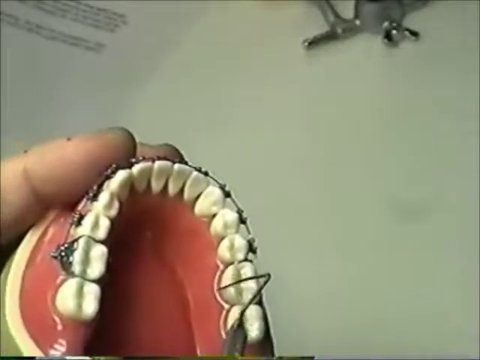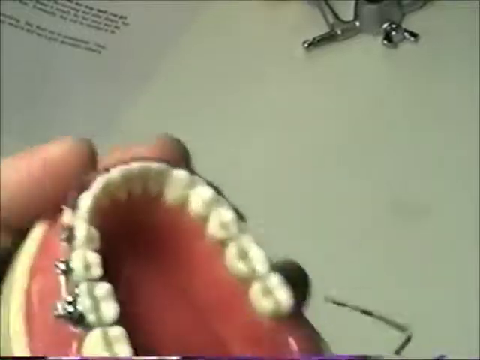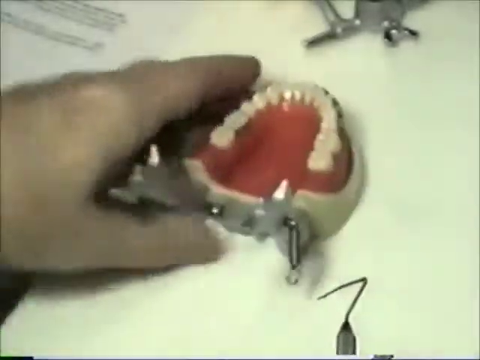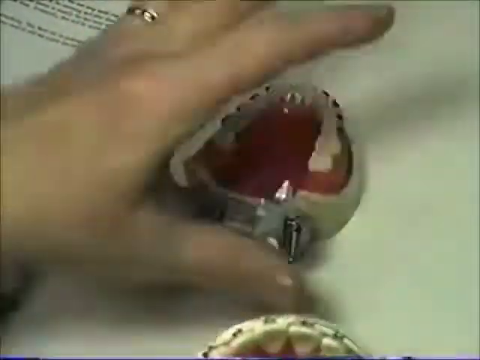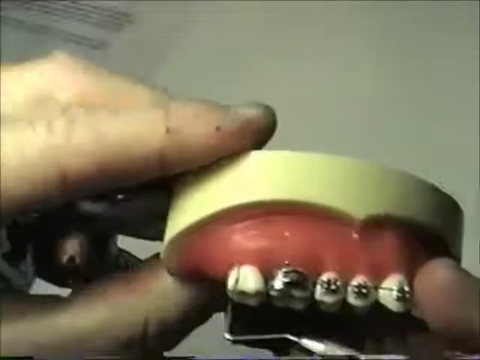Now, if you water pick here, then come up here, you missed all these. How do you know what you've missed and not missed? So then you come all the way around, then you do all the fronts, and then on your upper teeth, you've got the same thing.